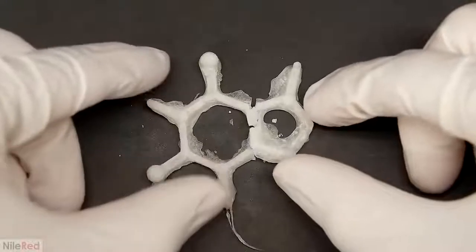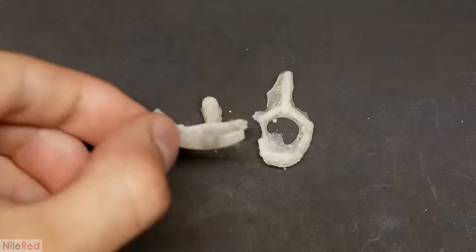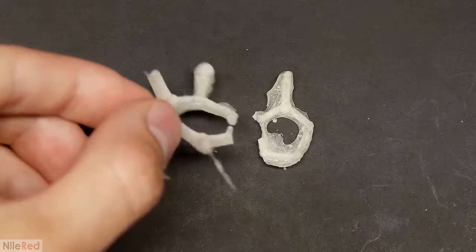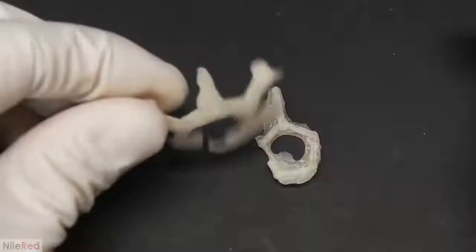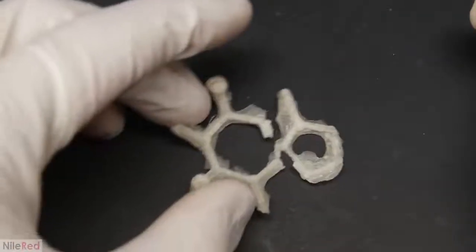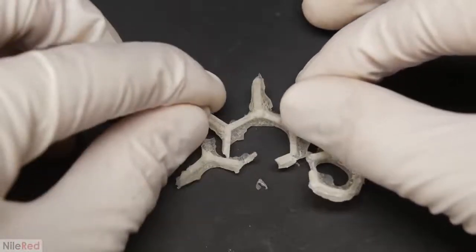I thought it was done, but I could still smell some solvent coming off of it, so I let it sit out for another day. It ended up contracting even more, and in doing so, it curved inwards. It was extremely fragile, and with very little effort, it easily broke into pieces.